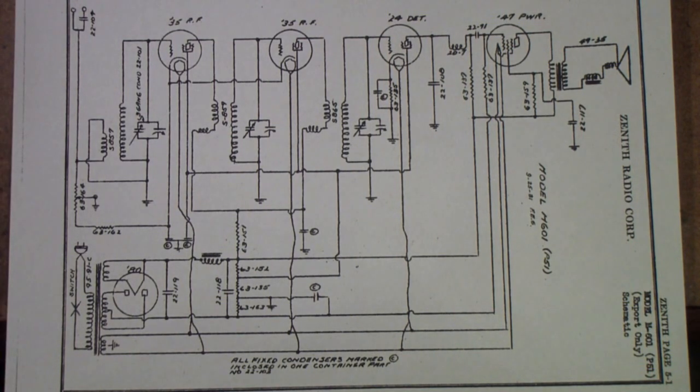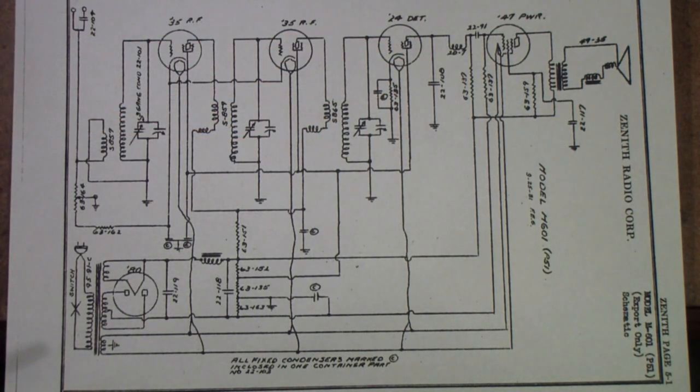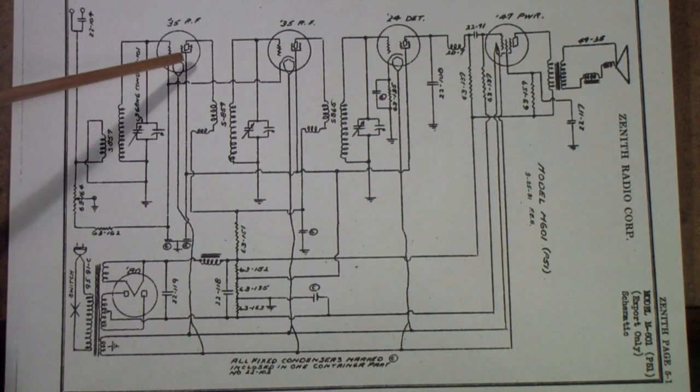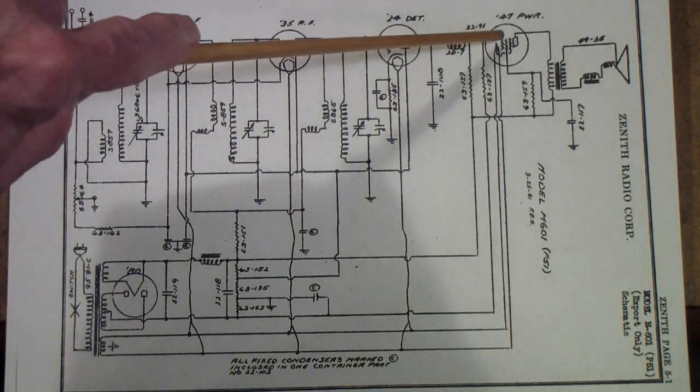It is the first page of the Zenith section of Volume 5, Riders, and it shows a TRF, that is a tuned radio frequency receiver, model M601. You'll notice that if you don't already know the symbol for a vacuum tube, it generally is a circle like this with some other things drawn on the inside.